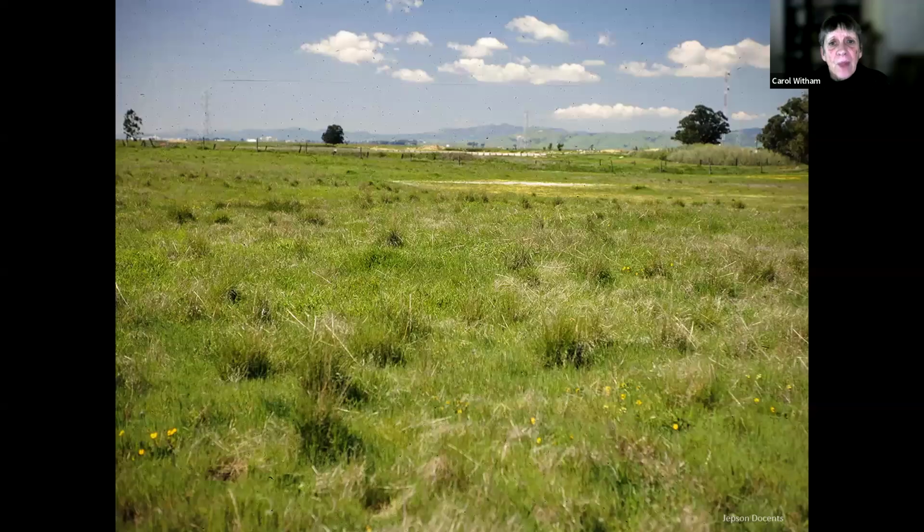And so while they're invaded a lot by non-native annual grasses, they're the last refugia for Central Valley plants that can't grow in parking lots.